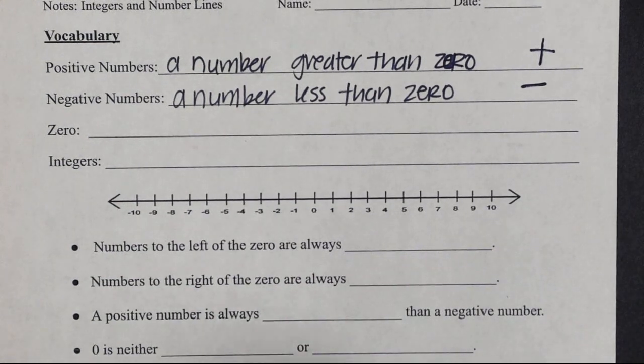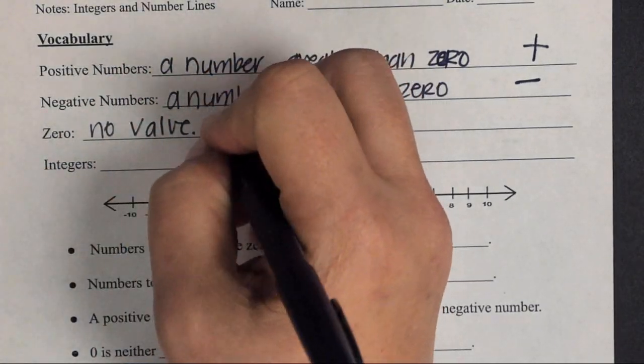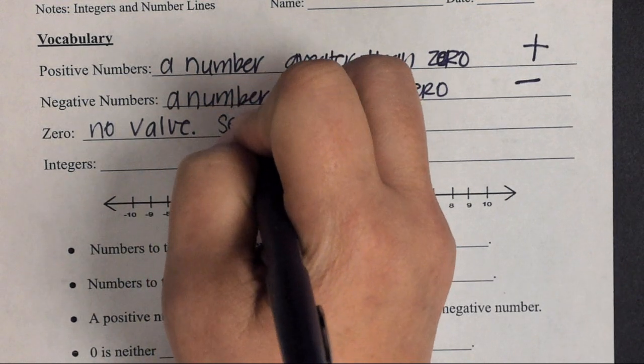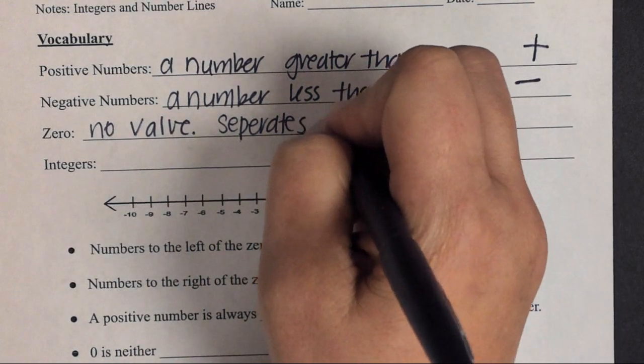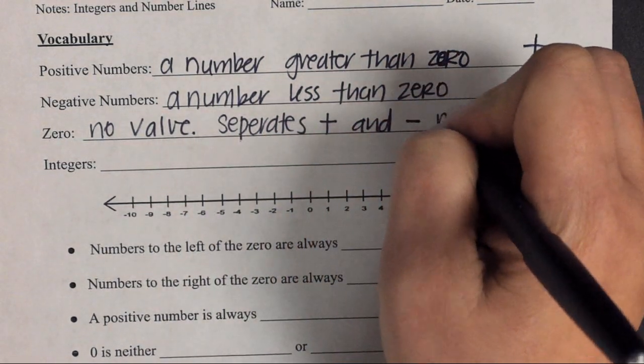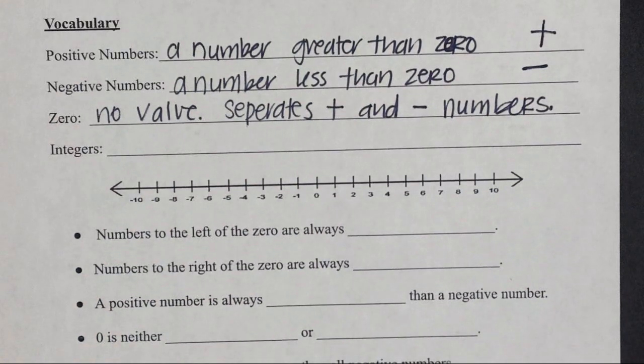Okay, 0. 0 has no value. And it also separates positive and negative numbers. 0 is kind of like the mirror on our number line. Everything else reflects off of it to the left and the right. And we'll talk more about that in just a second. There's not 2 zeros on the number line. Is this a value or value? Value. V-A-L-U-E.